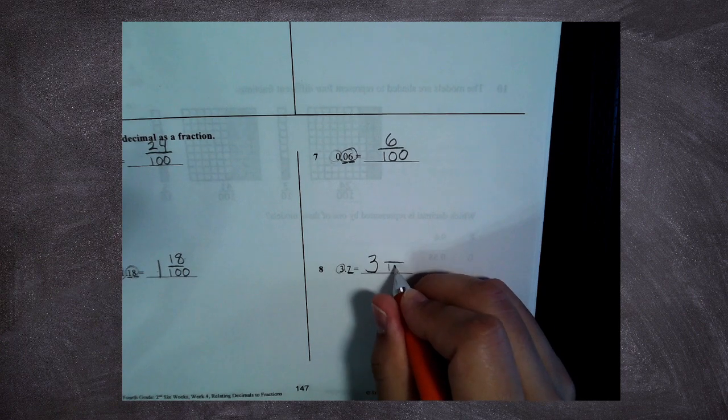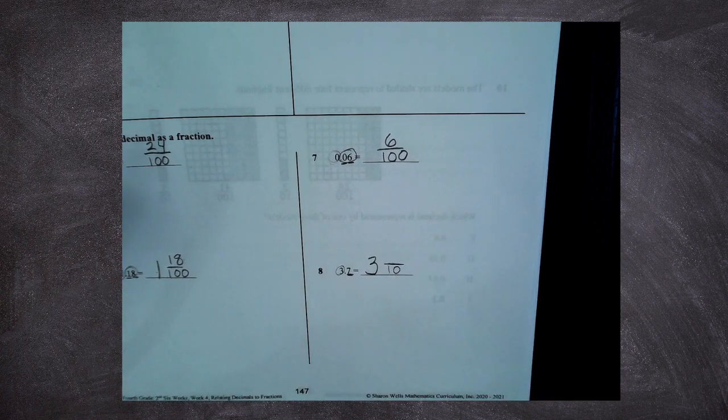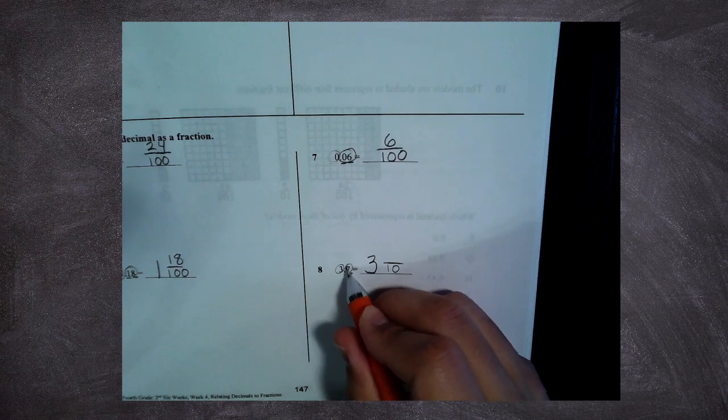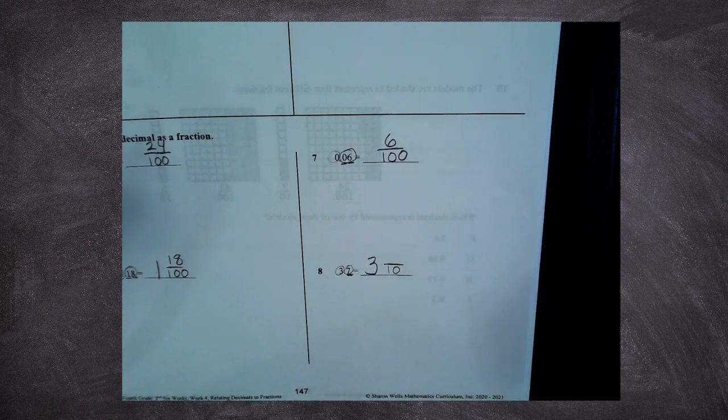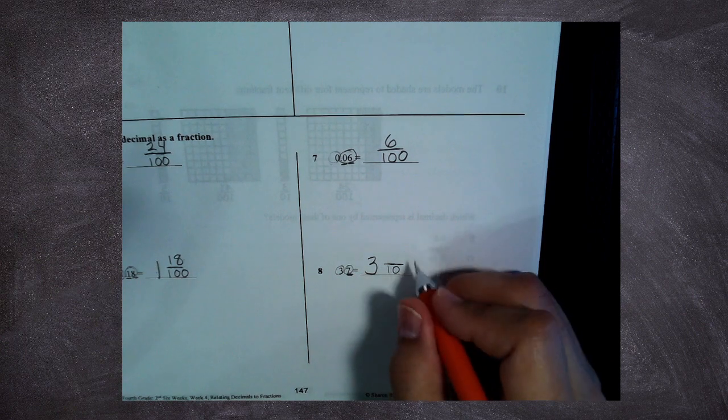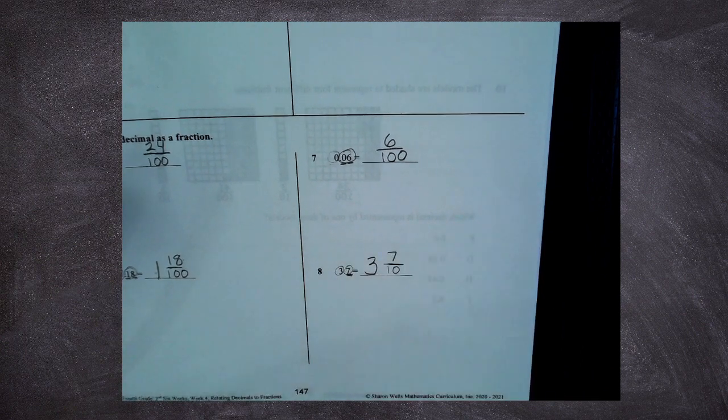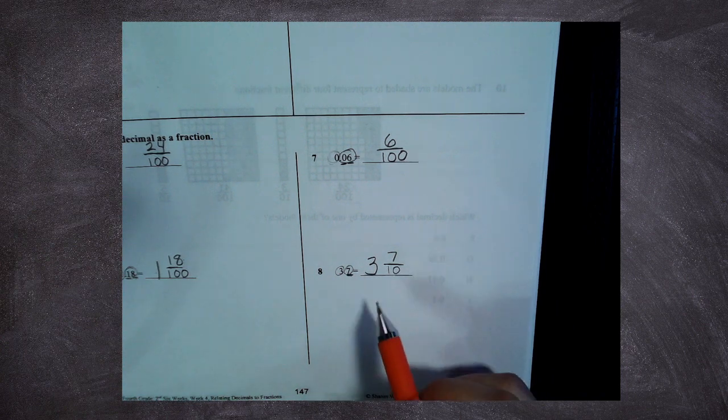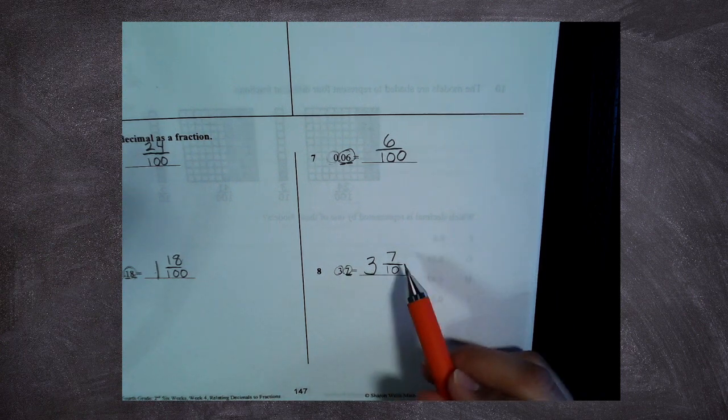So my denominator needs to be 10. The digit, the number I have behind the decimal, is a 7. So my numerator has to be 7. My answer would be 3 and 7 out of 10.